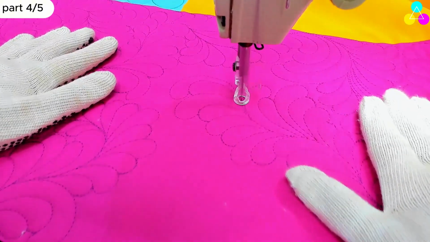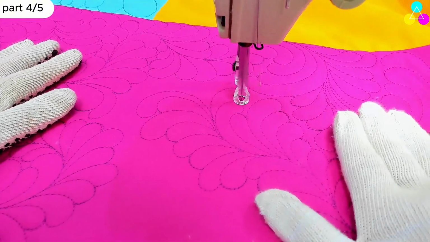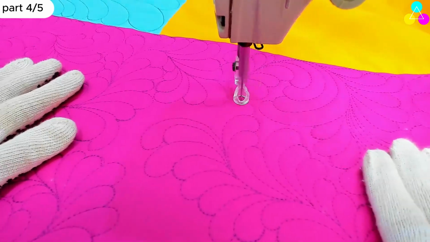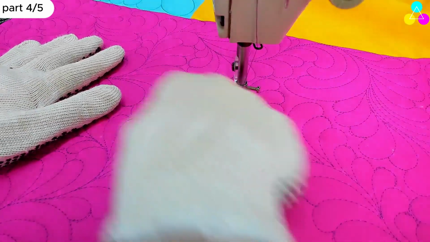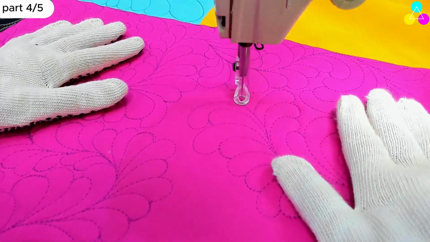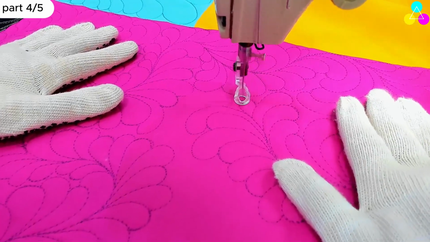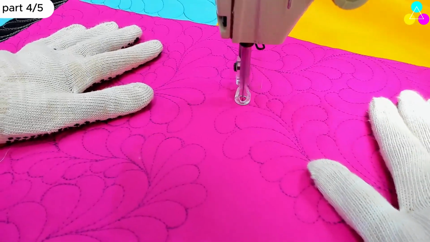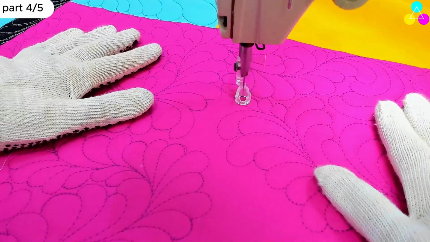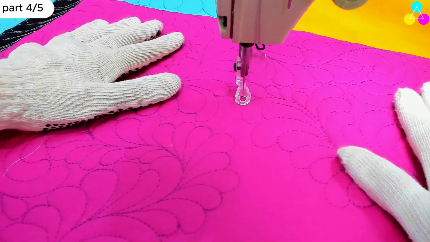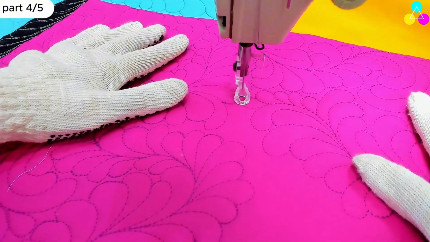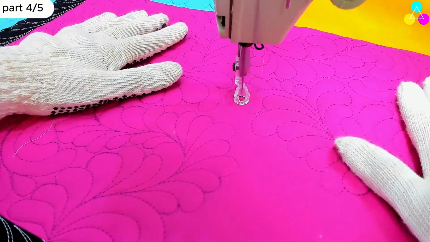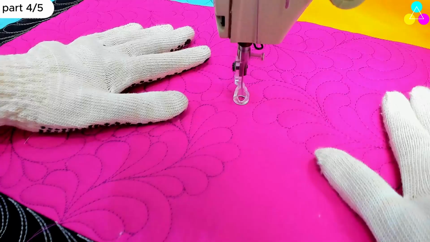Awesome. And now everything I have to do is quilt my way all this way down here, and then we will do a half feather to move out from this.